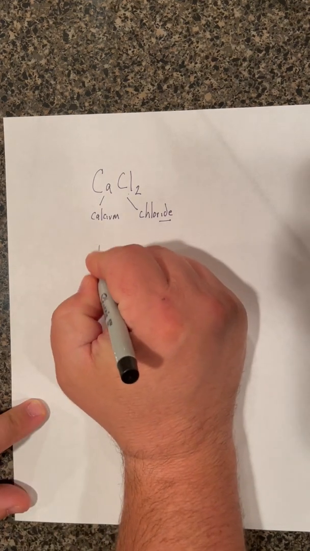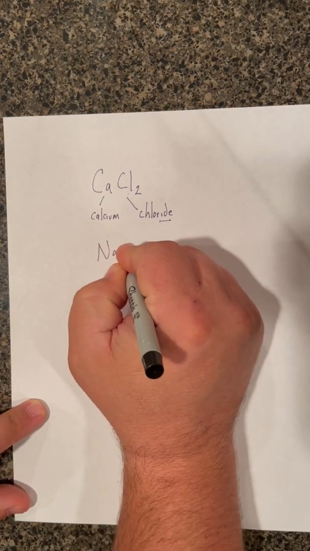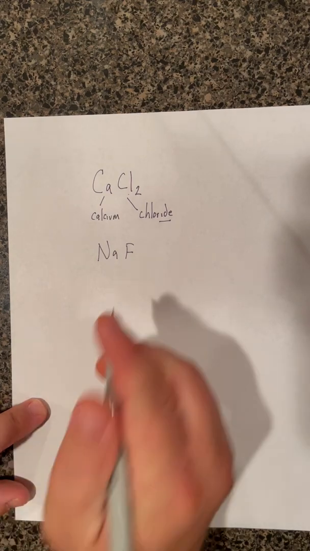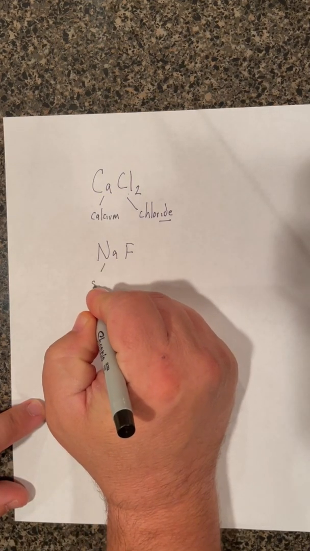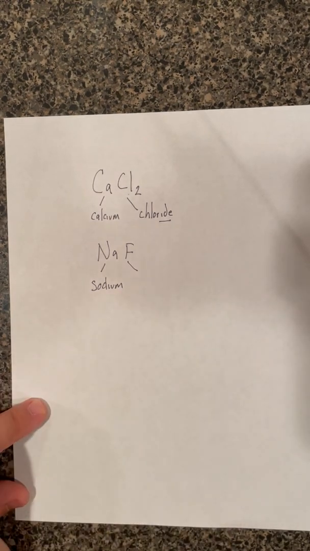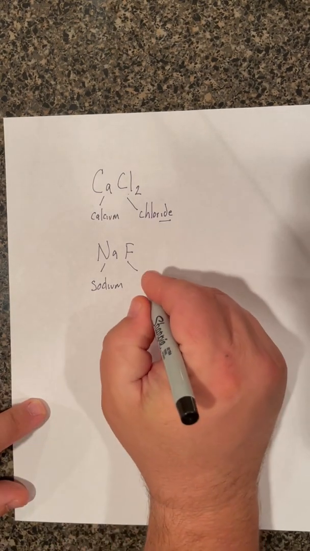If you look at this, this is binary and ionic. It's two elements, and it's a metal and a nonmetal. So we name the metal, and we name the nonmetal with an IDE at the end.